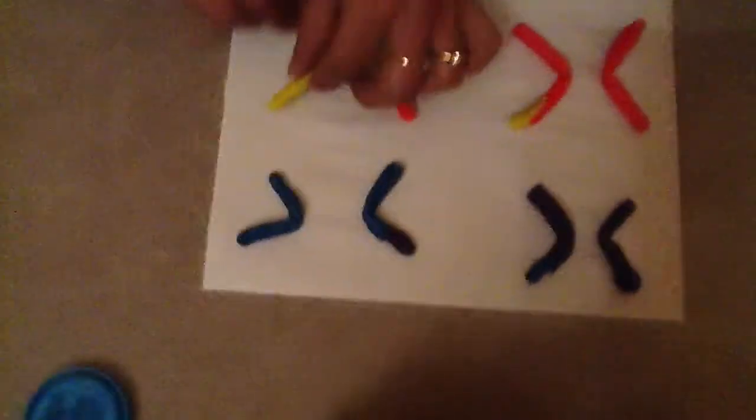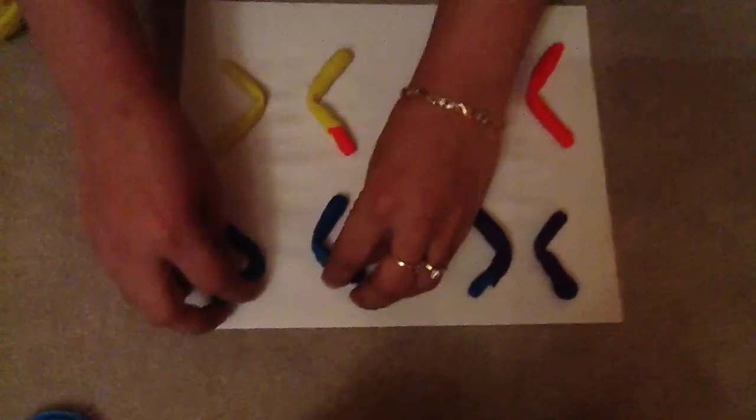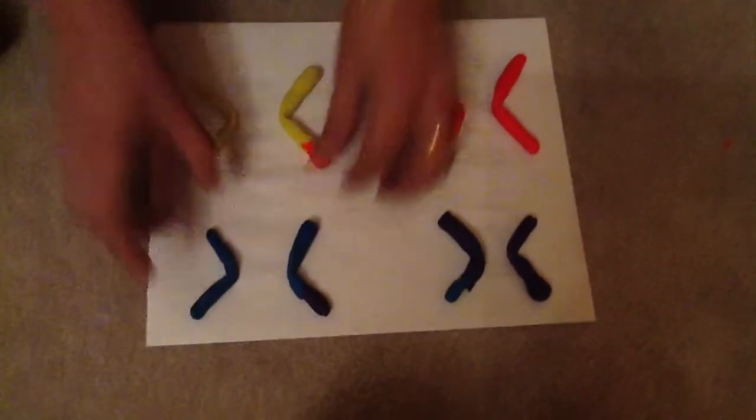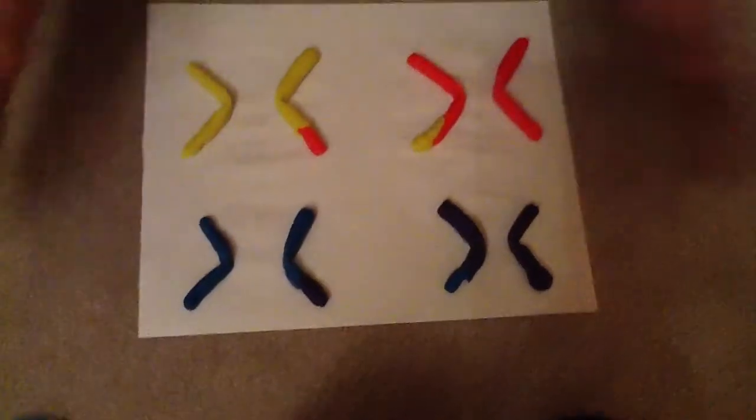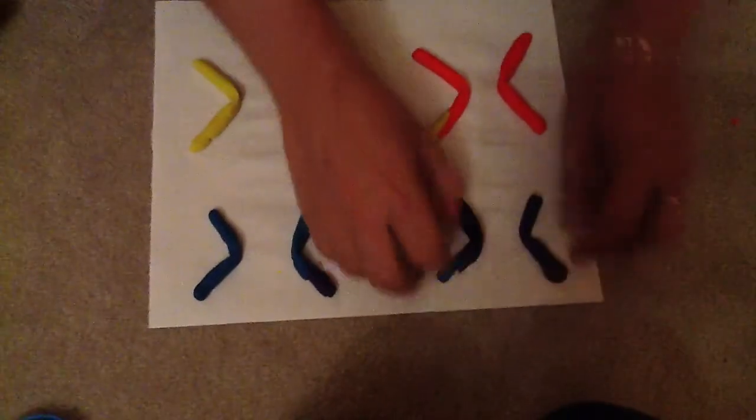Navya is helping me again, pulling apart the chromatids. Navya and I are the spindle fibers here. We are pulling it apart. So we have pulled apart the chromatids.